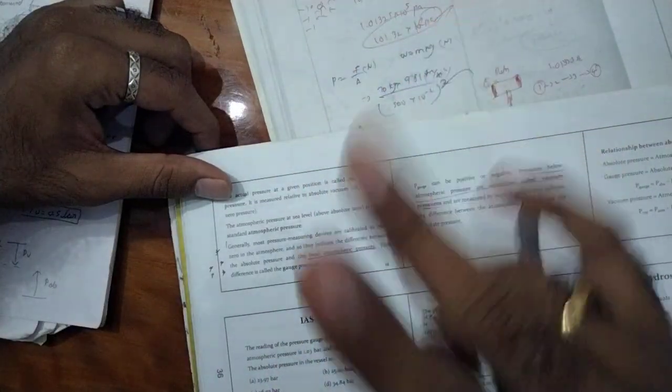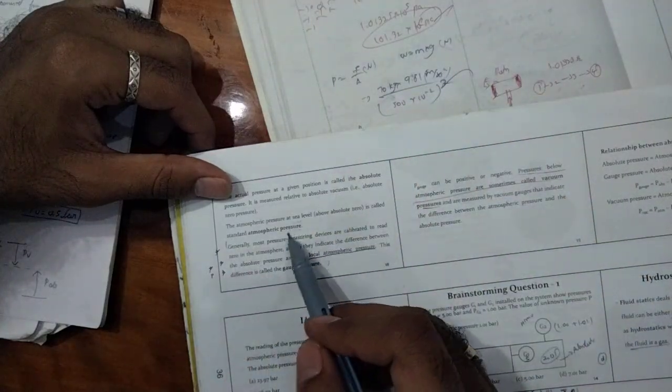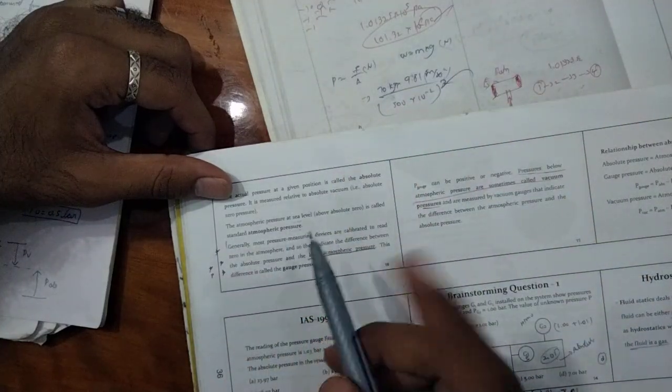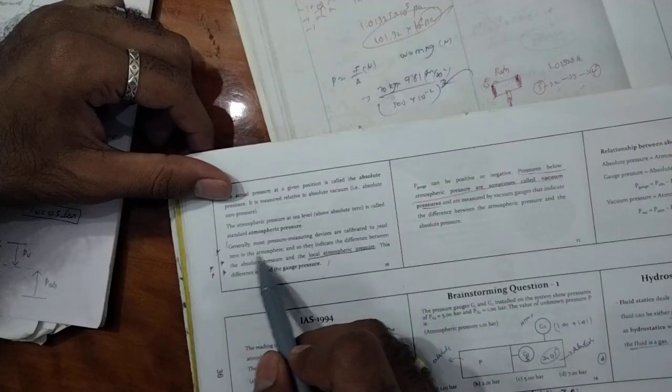There are two types of thing. One is local atmospheric pressure, and the second one is the standard atmospheric pressure. We are just reading about it, and mostly we take reference of standard atmospheric pressure. Generally most pressure measuring devices are calibrated to read 0 in the atmosphere.